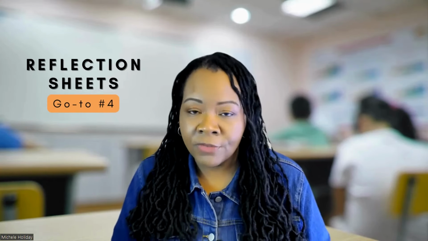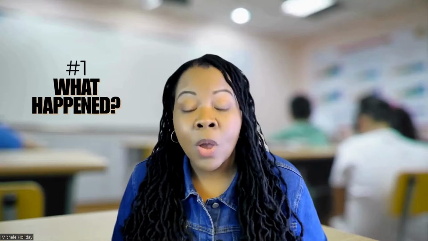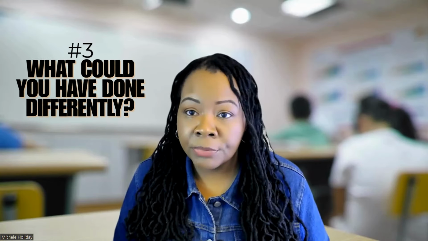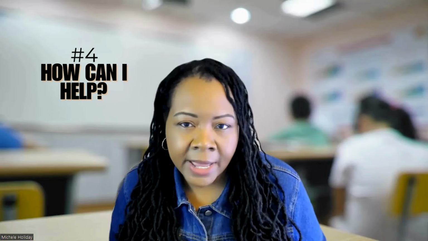Go-to consequence number 4, reflection sheets. Now, these are especially useful when a student needs to process their behavior. I've developed a simple format with 4 key questions. Question number 1, what happened? Question number 2, why did it happen? Question number 3, what could you have done differently? And question number 4, how can I help?